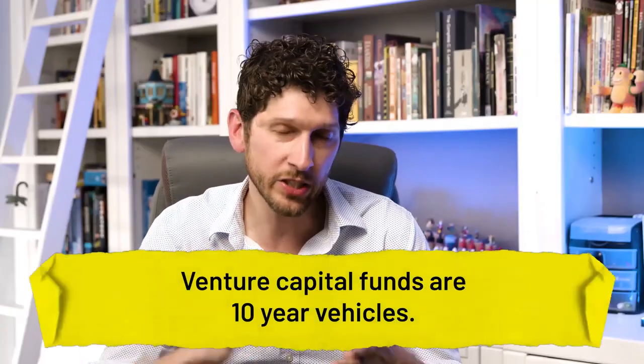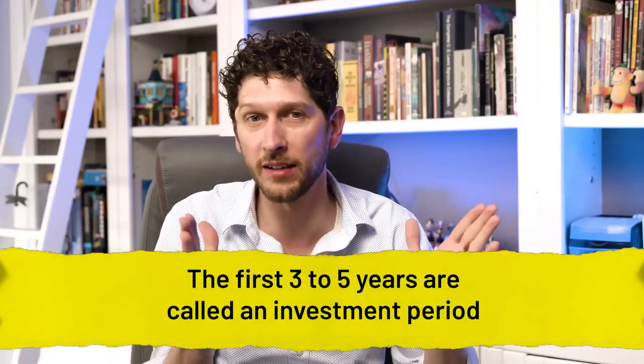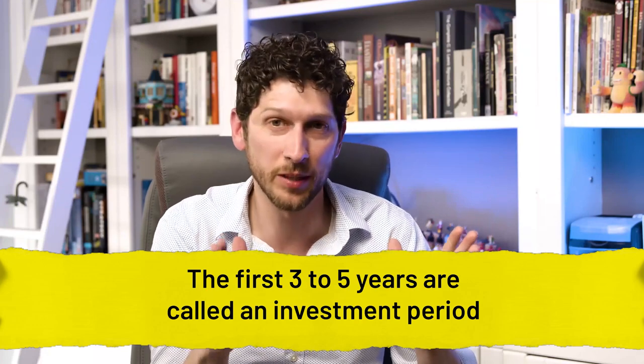Okay, so that's the general structure of a venture fund. In terms of the legal entities, let's talk about some of the other aspects of structure. Venture capital funds are 10-year vehicles, as we say in the industry. Now, that doesn't mean I'm driving a car, but what it means is I've got these entities pulled together for 10 years, particularly the limited partnership and the general partnership. And so during that 10 years, the first 3 to 5 is what's called an investment period. And that's where I'm going to go out and I'm going to place my bets, right?